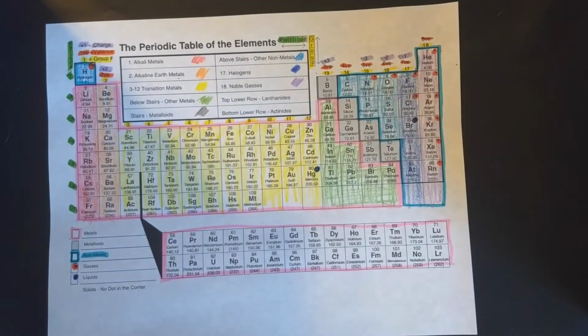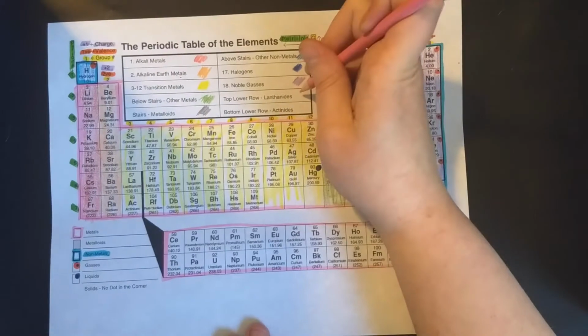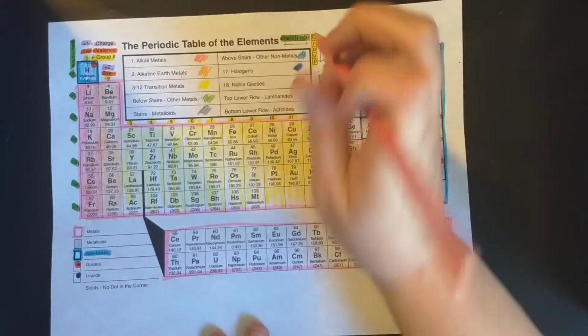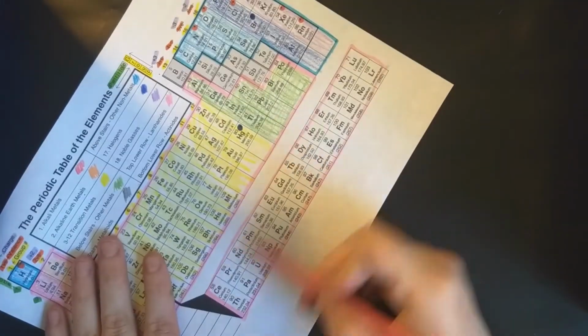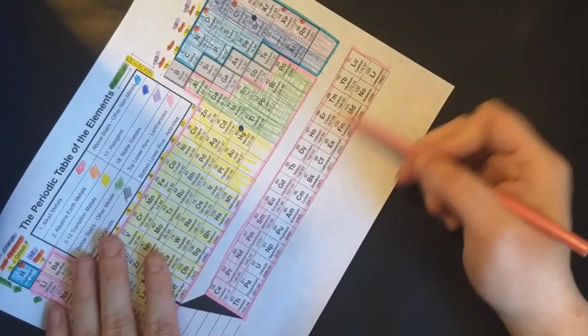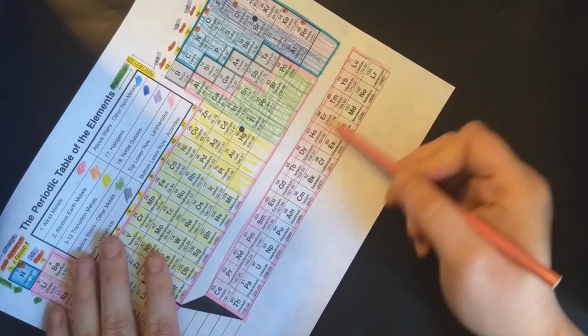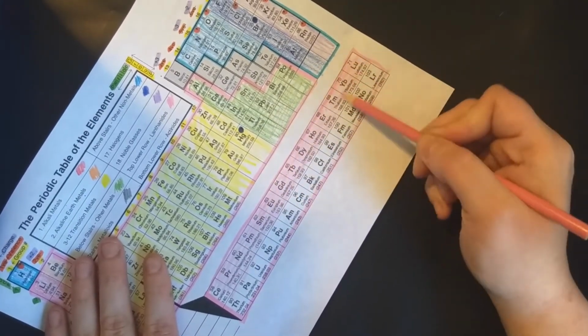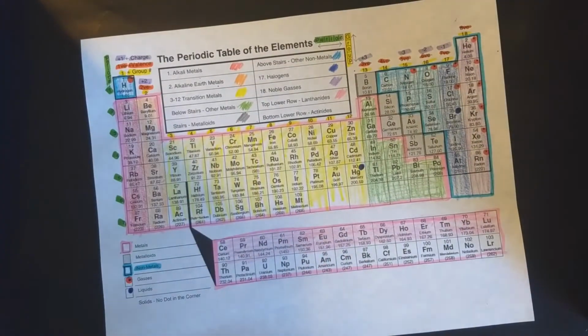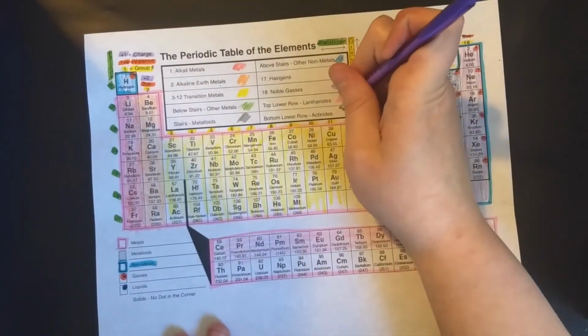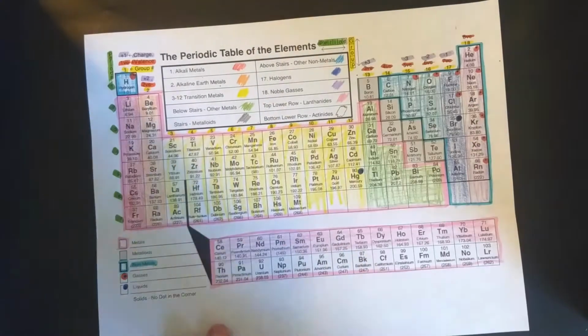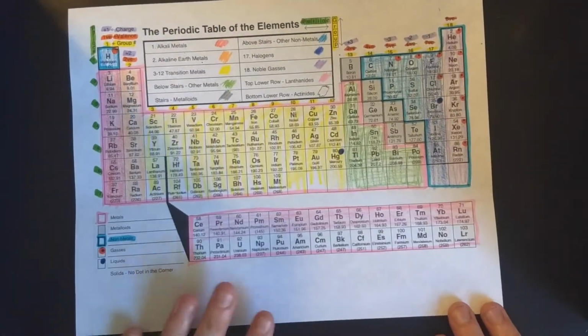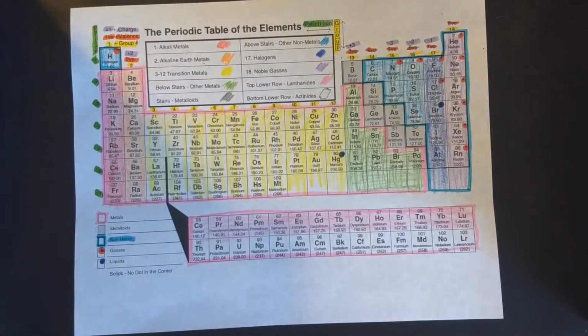Now we have two columns at the bottom. I'm going to use pink for the first one. Our first one is called lanthanides. Okay, and I'm just going to rotate this so I can color it easier for a second. So this top row is the lanthanides. I'm going to color them pink. And then the bottom row, I'm just going to leave as white. So I'm going to draw like a little white spot here to represent that last one I'm just leaving white. Okay, those are the actinides.